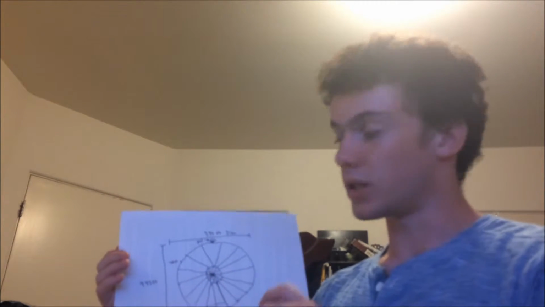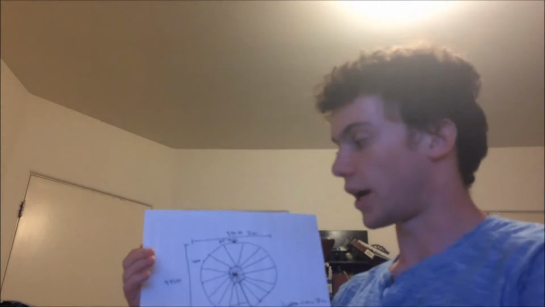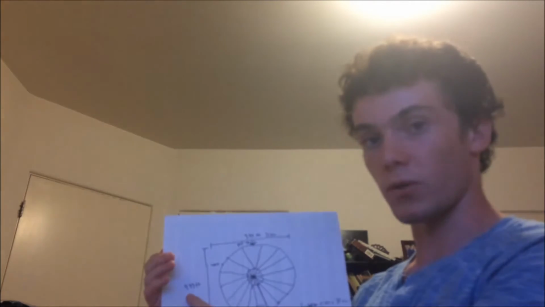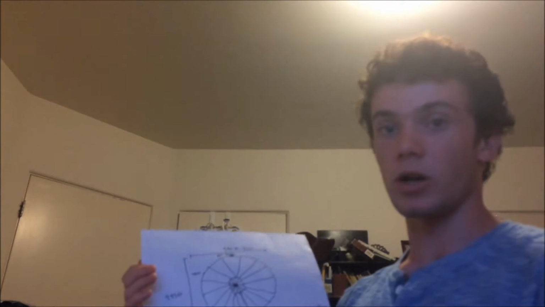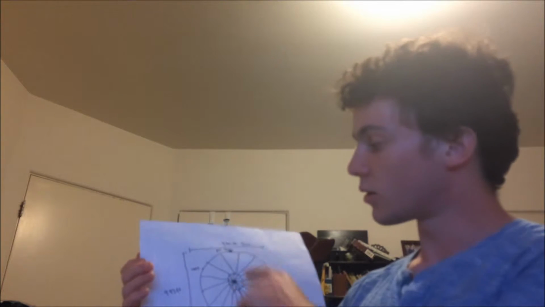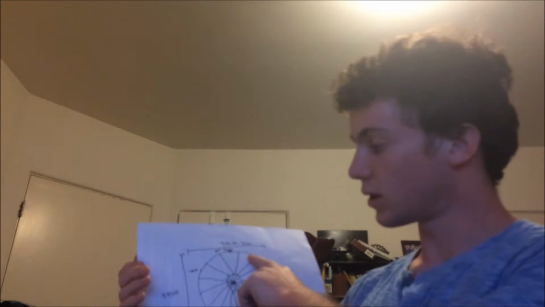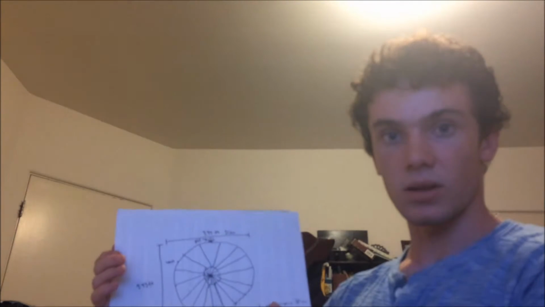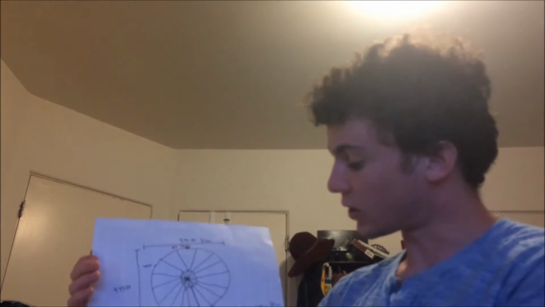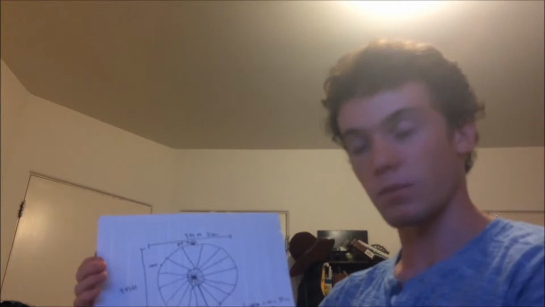We need to know the height of the London Eye, which is 443 feet. We need to know the diameter of the London Eye, which is 394 feet. We need to know how many rotations the London Eye makes. We find that it makes one rotation every 30 minutes.